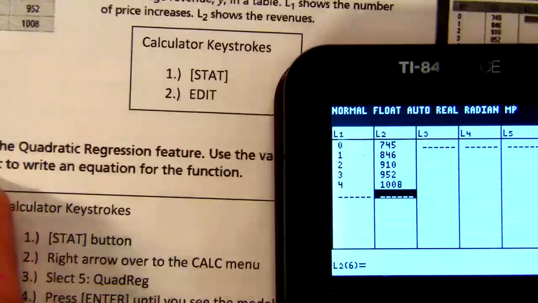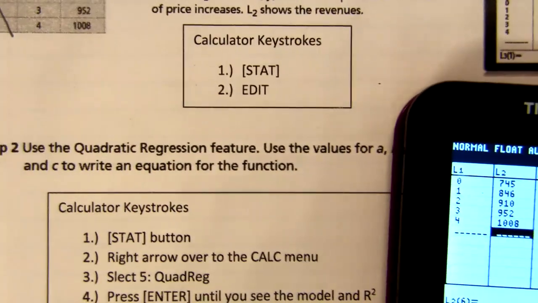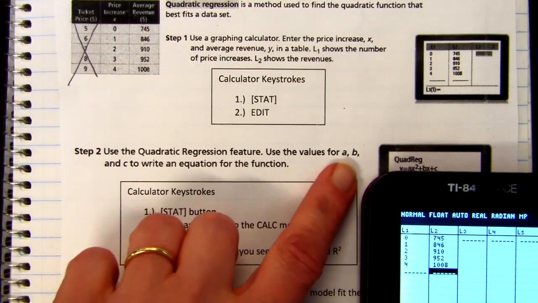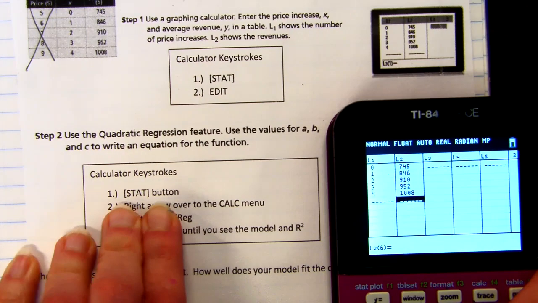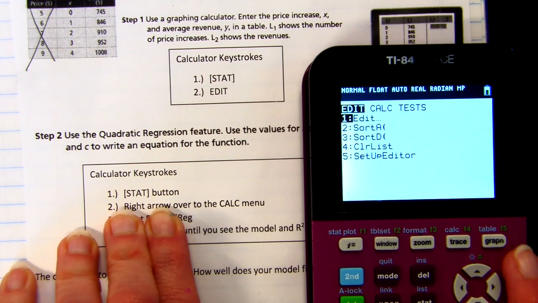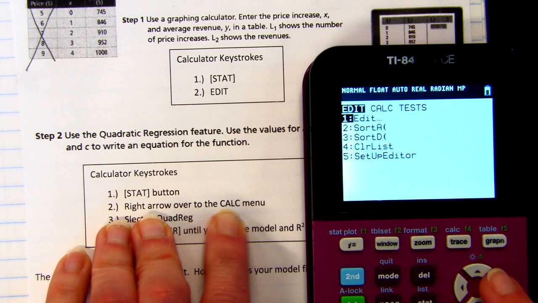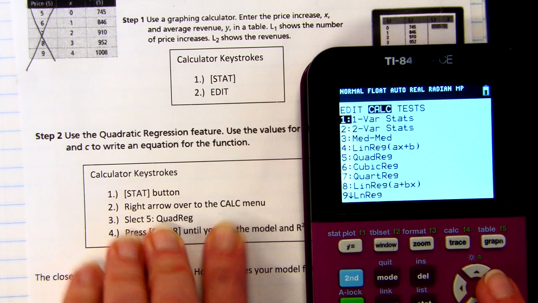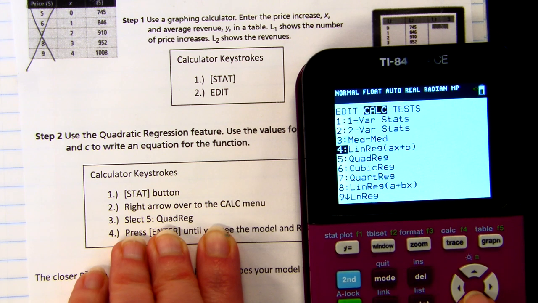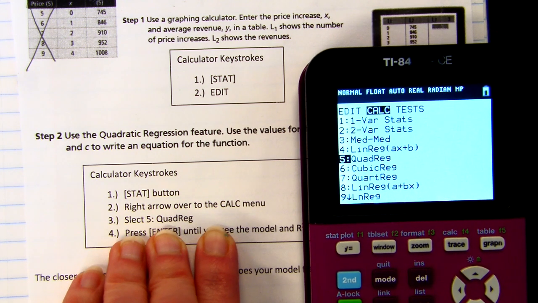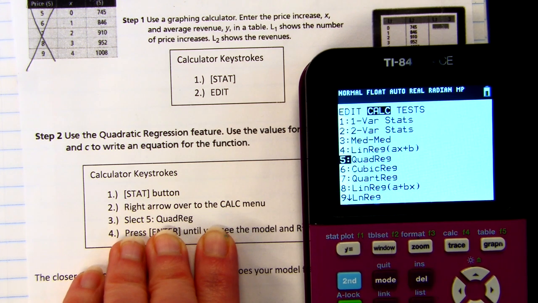Okay, once you have that typed, step 2, we're going to use the quadratic regression feature, use the values for A, B, and C to write an equation. So in the box, it has our keystrokes. You're going to hit Stat again. You're going to right arrow over to Calc. Mine is kind of being weird. And then number 5 is quadratic regression.